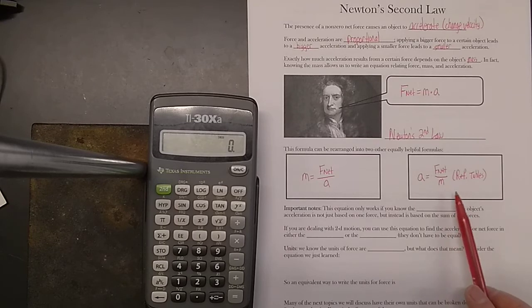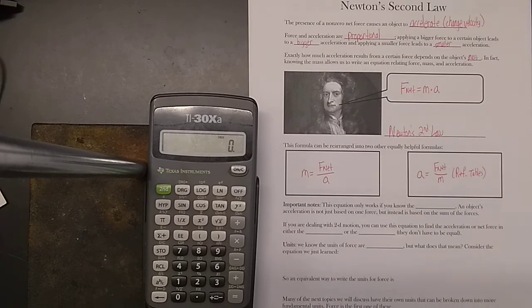I think the reason it's written like that in the reference tables is because net forces cause accelerations. It's not the other way around. The acceleration is a product of the net force. Based on all the forces, an object will or will not accelerate. It's not that based on the acceleration, the object will have this net force on it. So it's a little bit of cause and effect there. Let me go get a reference table.